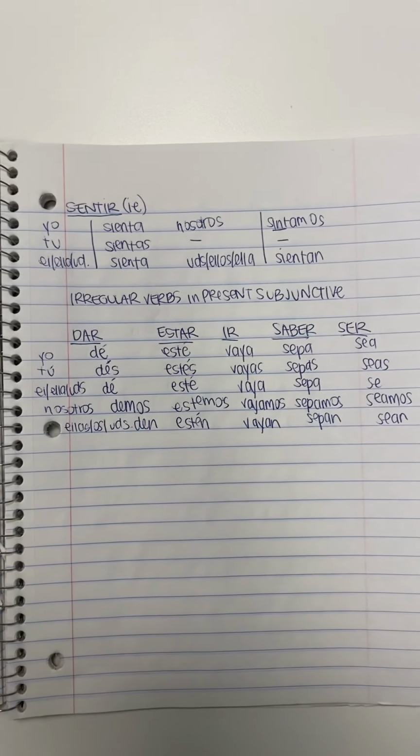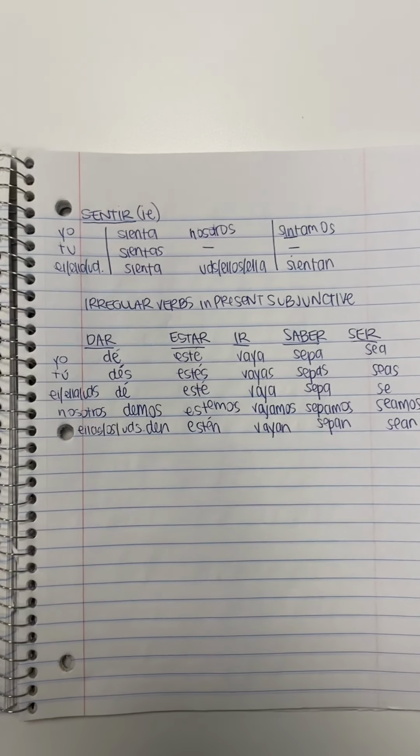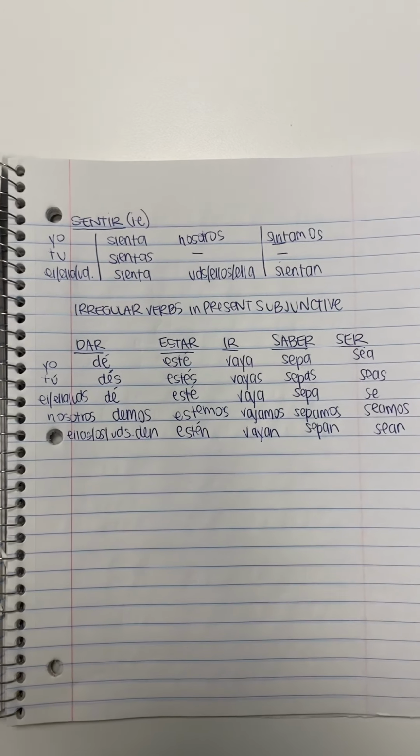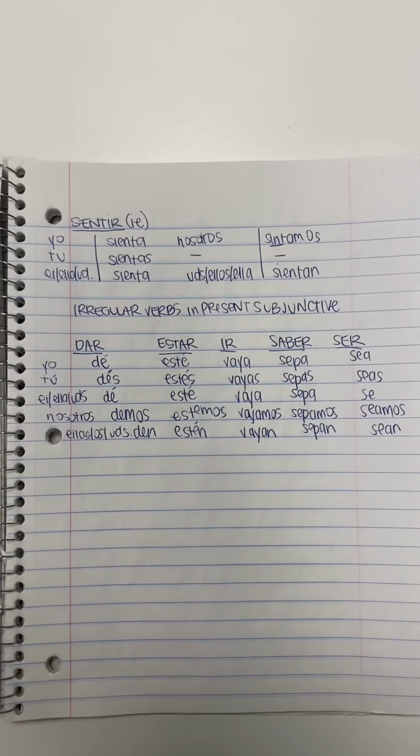And then, of course, we always have to have a curveball. There are some irregular verbs in present subjunctive. So they're dar, estar, ir, saber, and ser. And these are their conjugations. Good luck.